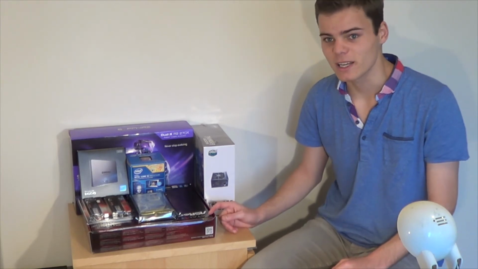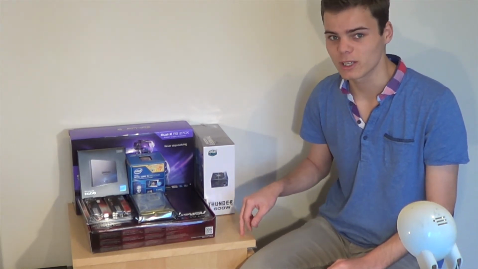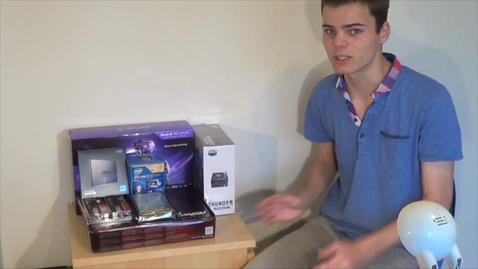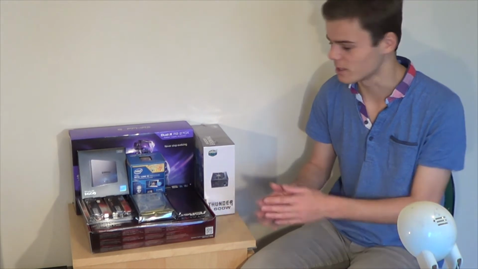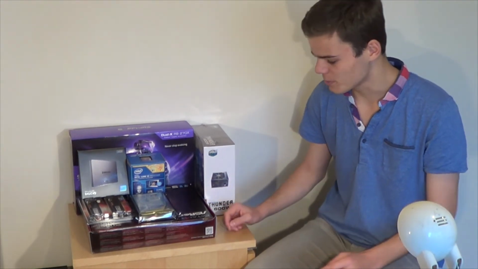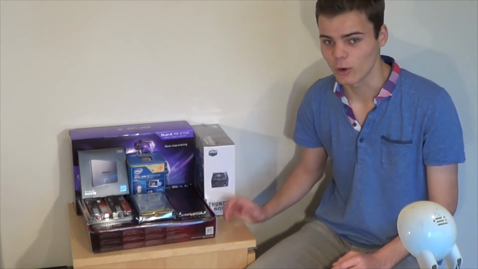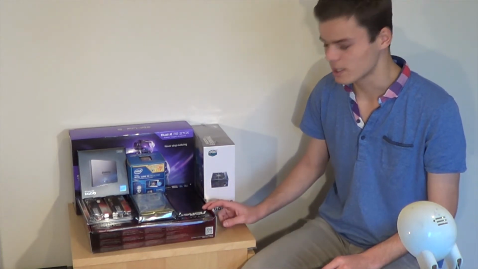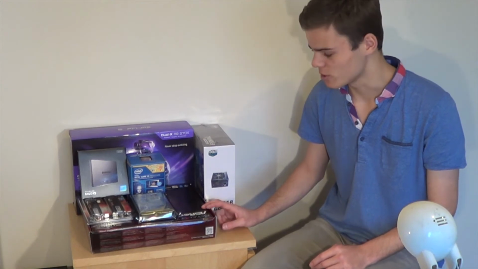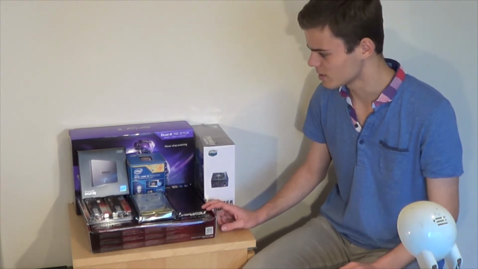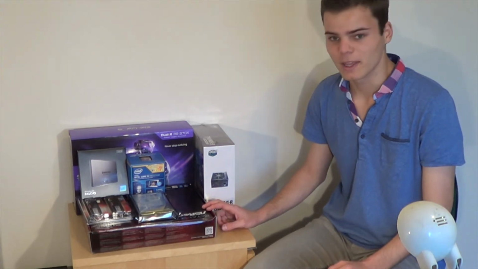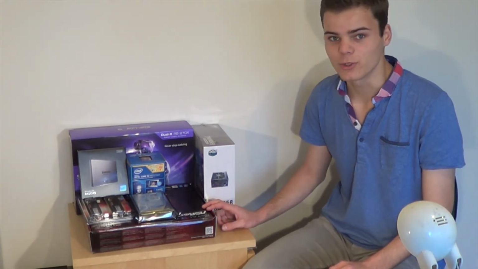The Z chipset is for extreme performance and enthusiast kind of stuff, so it's unlocked, and you can change the timings on the CPU and the RAM and other stuff. So for this build, because we're just doing a build that's only for gaming, not for overclocking and stuff, we got an H97 chipset. The benefit of this is that it's also cheaper than the Z chipset. And that wraps up what kind of motherboard you should get for gaming.